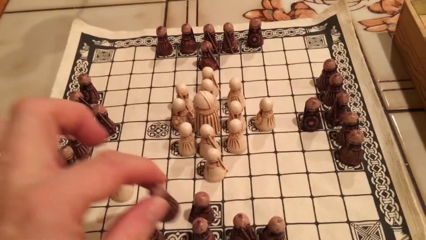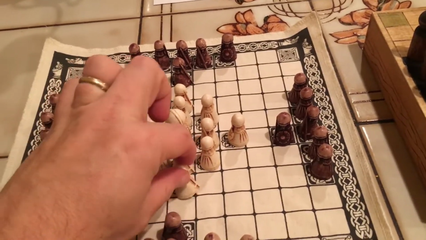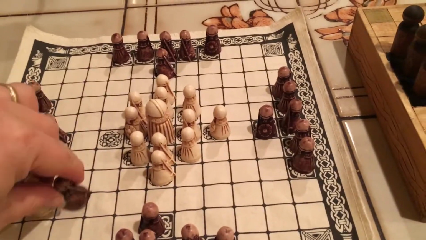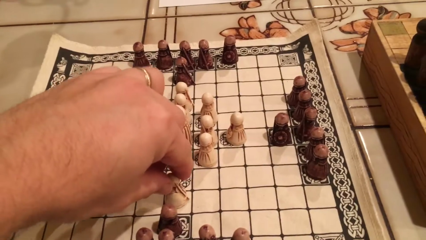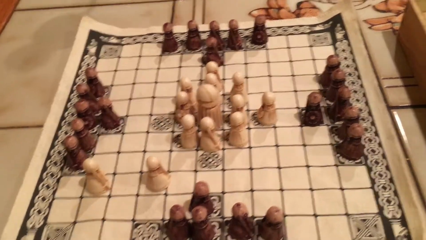The same holds true for a lone black piece. It can easily be captured. Let's make this a little more plausible. By sandwiching between two white pieces.